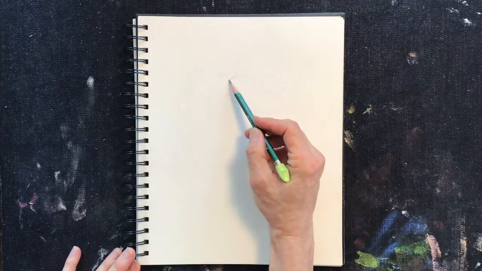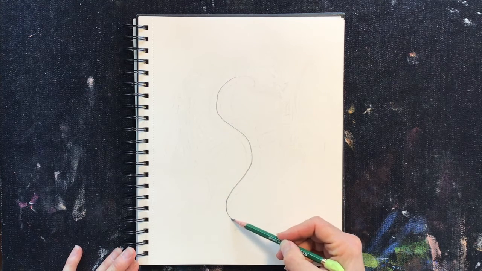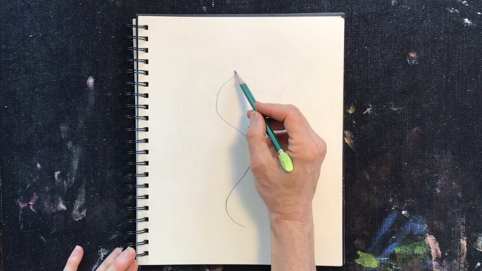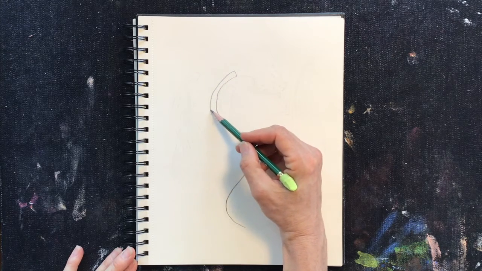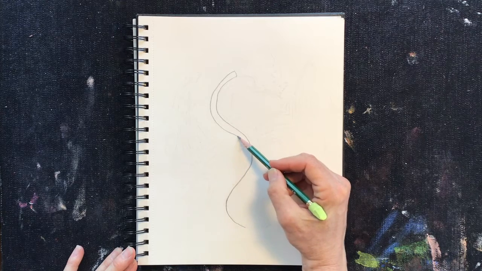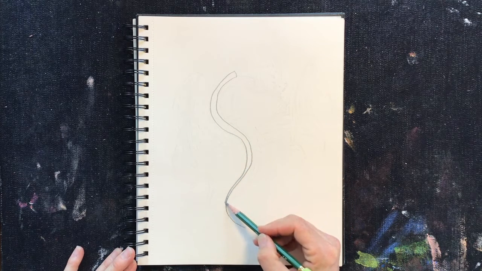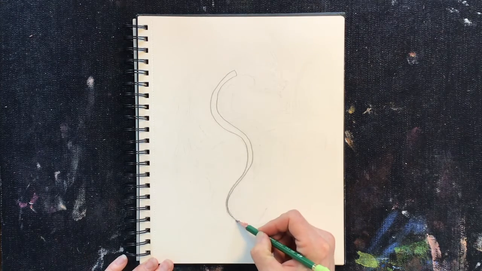Alright, let's get started. The first thing I need you to do is to orient your paper portrait and draw this curved line down the center of it. Next, you're going to draw a parallel line to that curve, and as it meets the bottom of the curve, you're going to make it one line. And then at the bottom of that line, you will add the finishing off of the tail. It's going to take the shape of like a small canoe.